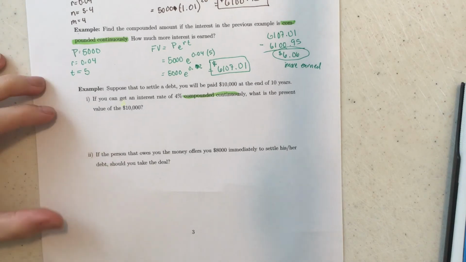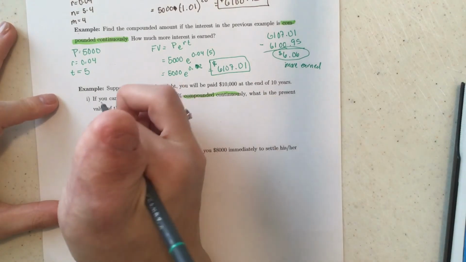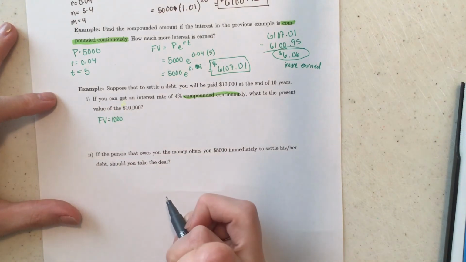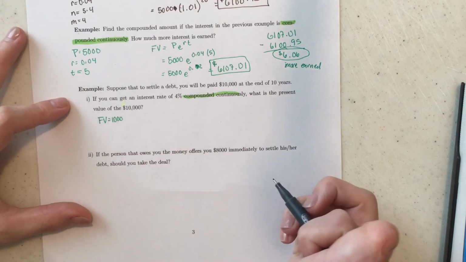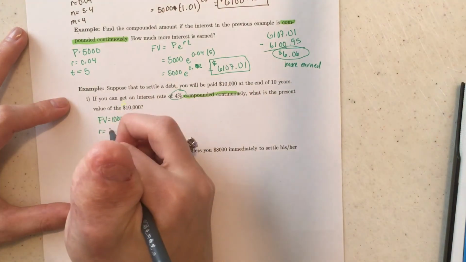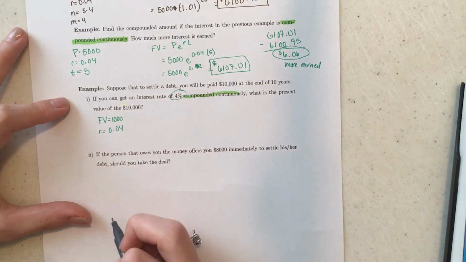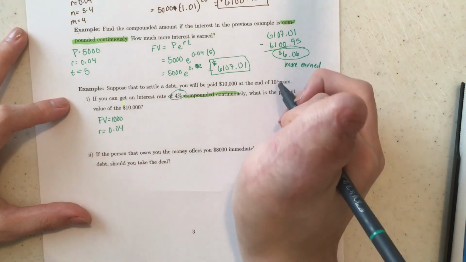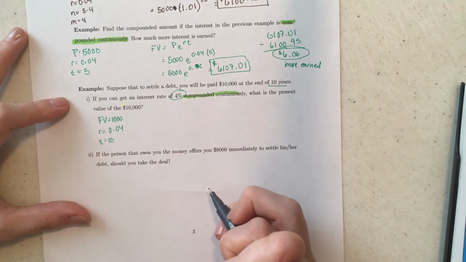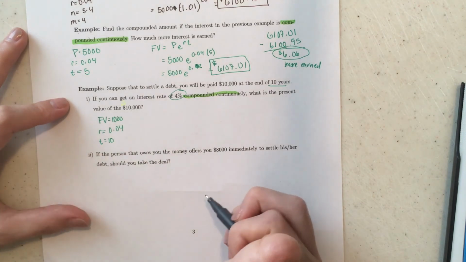So our future value is $10,000, and we want to find the P value. So what else do we know? We know that the rate is 4%, so 0.04. We also know that T is 10 years. And so we can plug in.